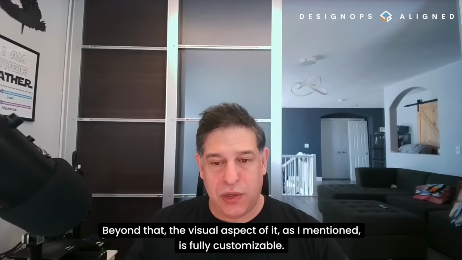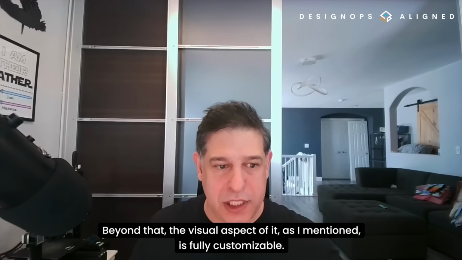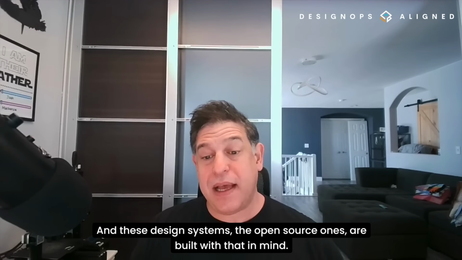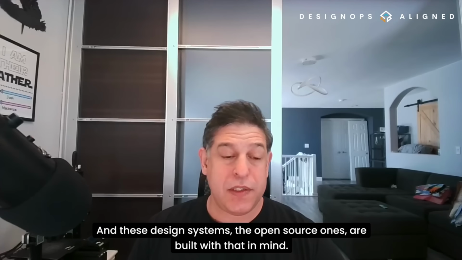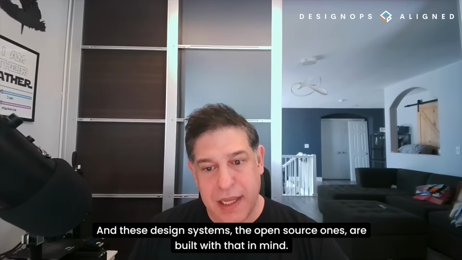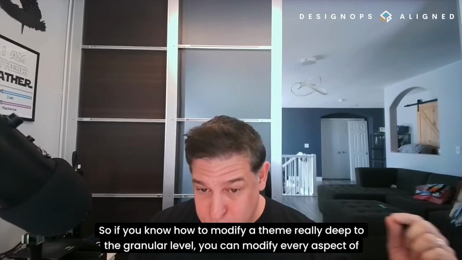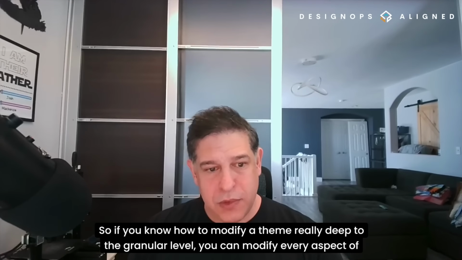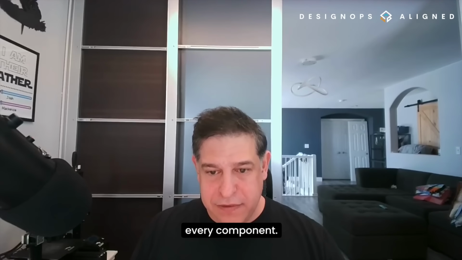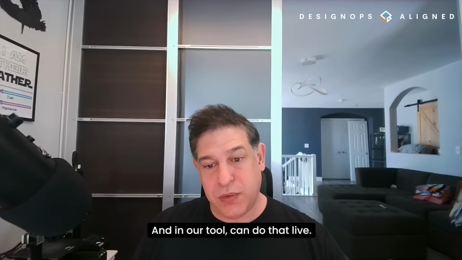Beyond that, the visual aspect of it, as I mentioned, is fully customizable. And these design systems, the open source ones, are built with that in mind. So if you know how to modify a theme really deep to the granular level, you can modify every aspect of every component. And in our tool, you can do that live.